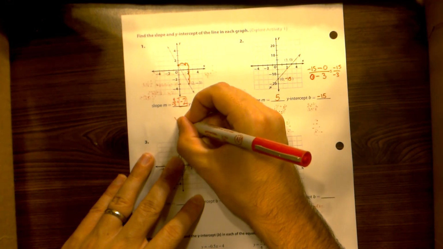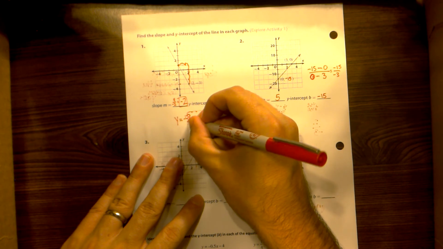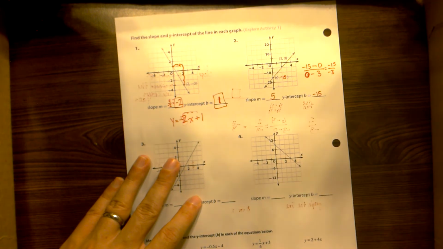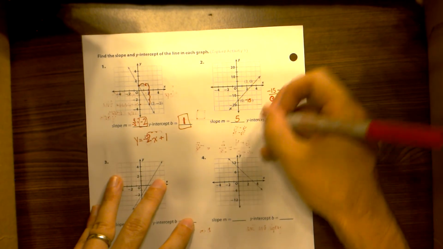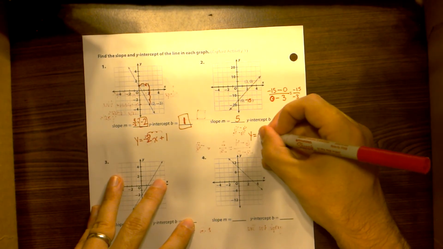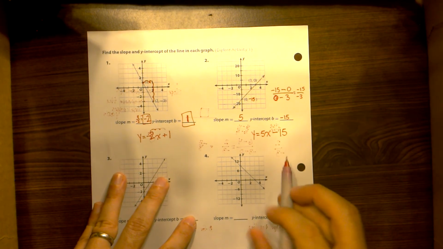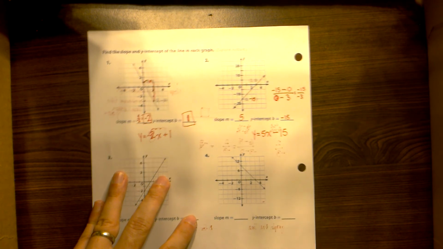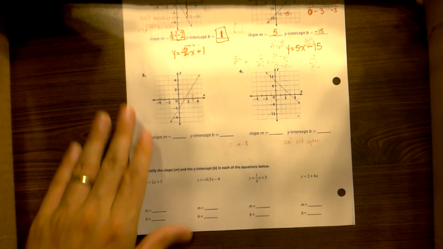Now I meant to go back and write down the equation for this one. The equation is going to be y equals negative 2x plus. The equation for this one, the slope is 5, so we are going to use y equals 5x minus 15. I could put plus and negative 15, but it just seems kind of a waste to have two signs, so I just do minus 15. I'm going to leave those next two for you to do so you can practice.